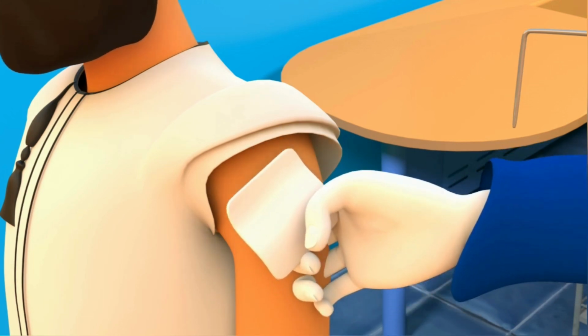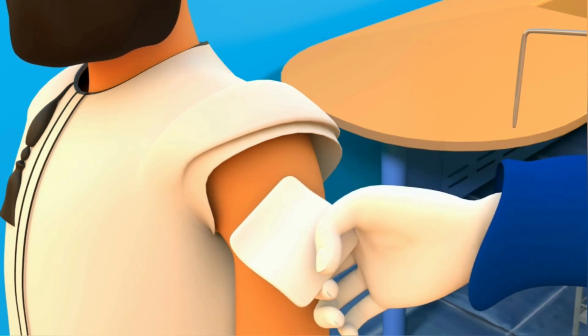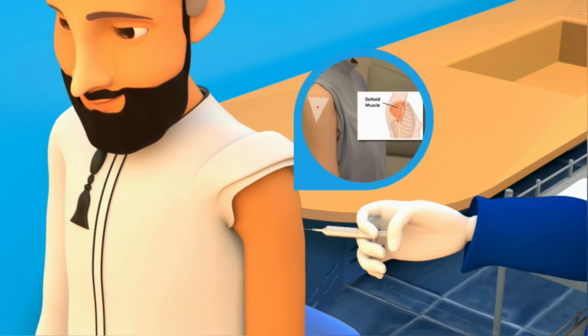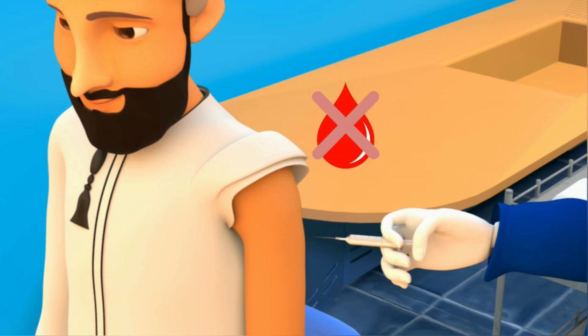Stretches or spreads the skin flat between the thumb and index finger to create a firm surface and to isolate the muscle. Inserts the needle quickly and smoothly deep into the muscle at a 90-degree angle. Aspirates for blood return if appropriate. If no blood appears, injects the medication slowly. If blood appears, stops the injection and prepares a new syringe with the medication and injects into another site.